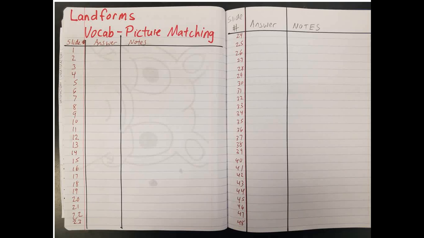This has to be complete for you to get a done stamp for this assignment at the end of the class. And if you'll notice, it only goes up to about number 48, and there were 53 slides. So this is going to carry over to the back of that next page. So pause the video now, take a few minutes, set up this chart.